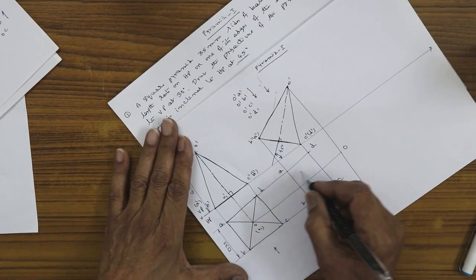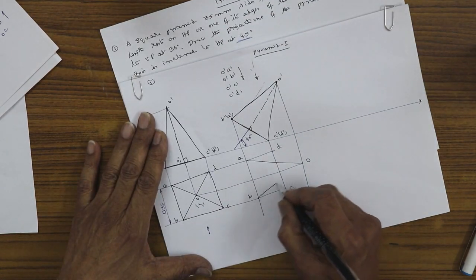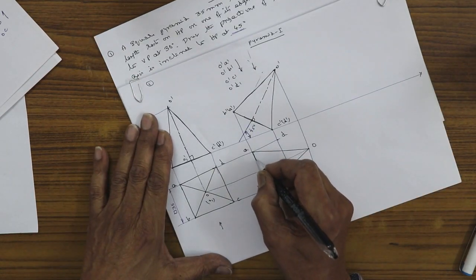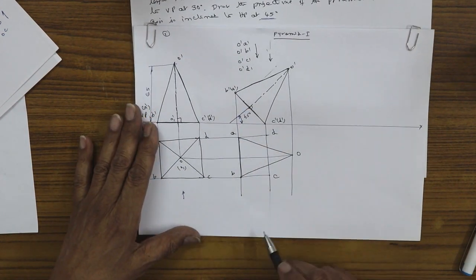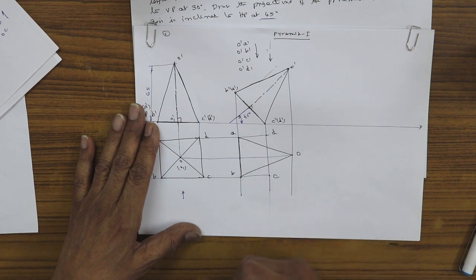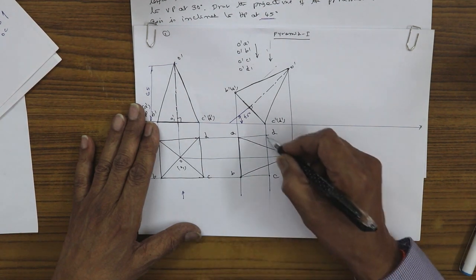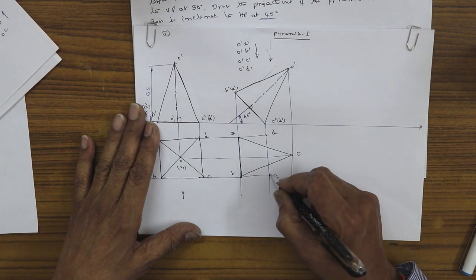First one OA, OB. Draw here, OA visible, then OB visible, then outer boundary visible. Next is OC, OD. OC happens to be outside the previous triangle. OD happens to be outside the previous triangle. Hence, it is visible.